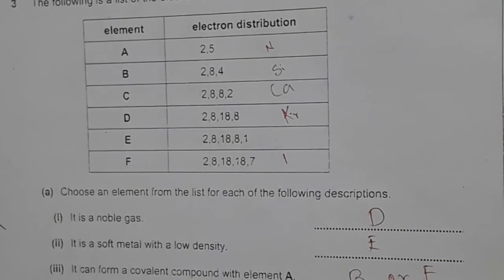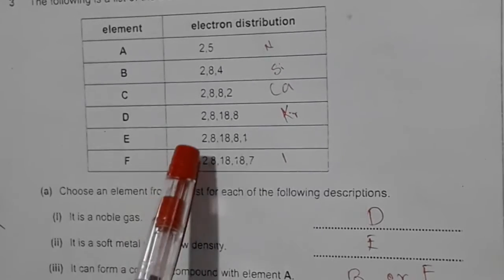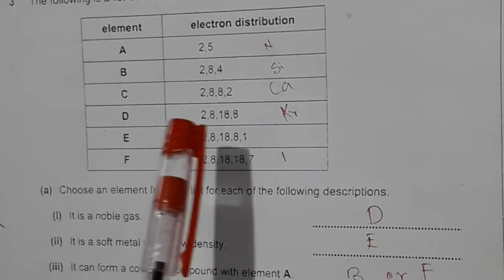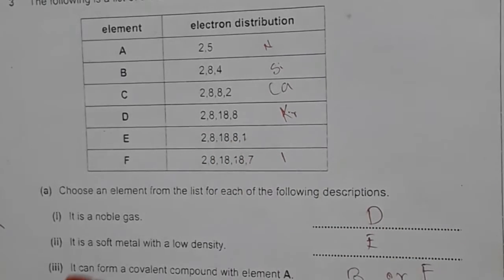Based on the first question, it is a noble gas. Which element from this table is a noble gas? Here 2 8 18 8 is 36. Use your periodic table. 36 means krypton, so it will be the noble gas.